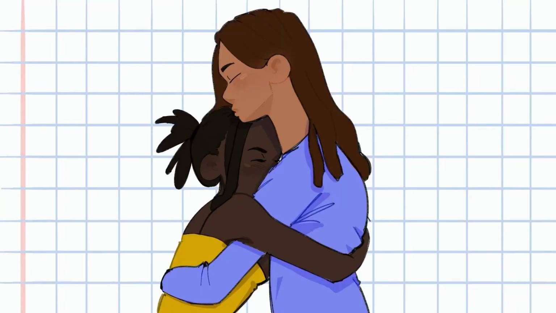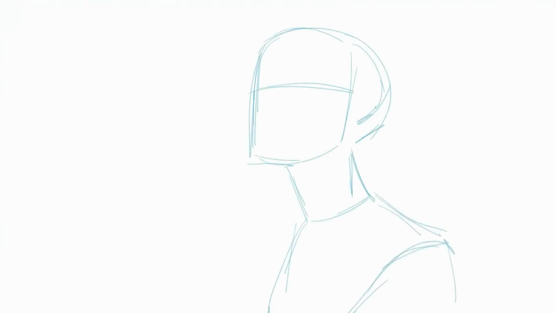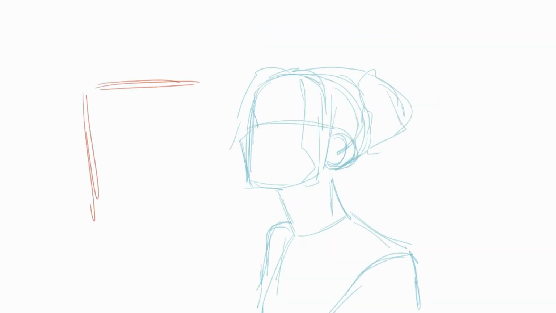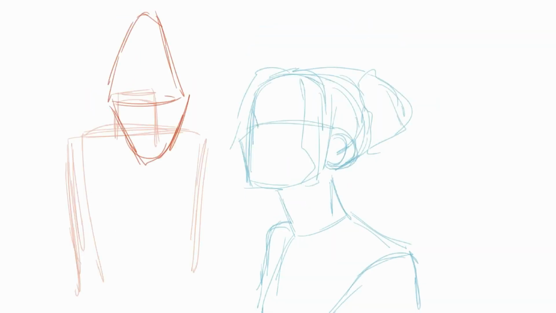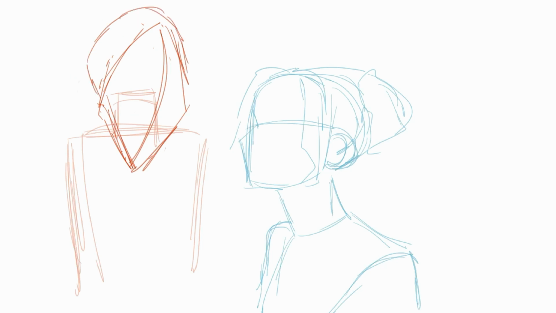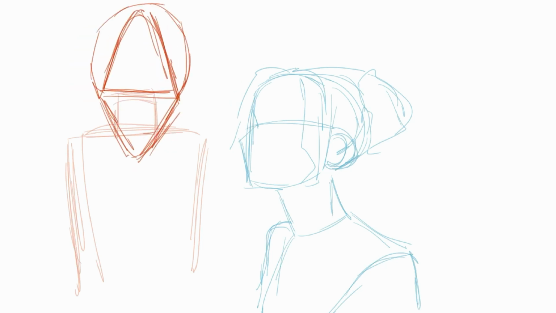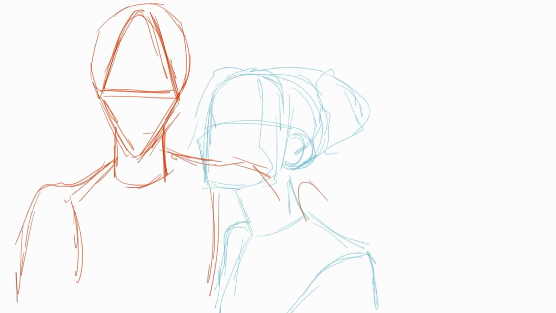So the last thing I did through all of this was put my skills to the test. I looked at a bunch of references. I tried to come up with a pose on my own, but it ended up not being exactly what I wanted, so I redid it over and over. And this is what I ended up with.